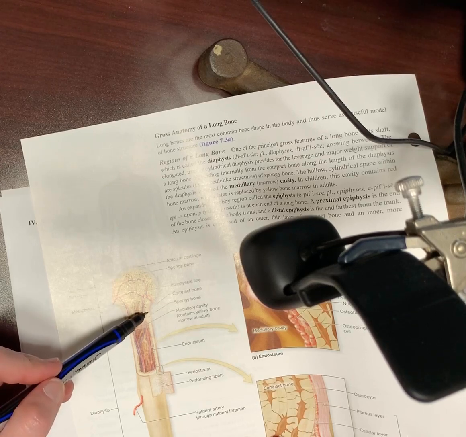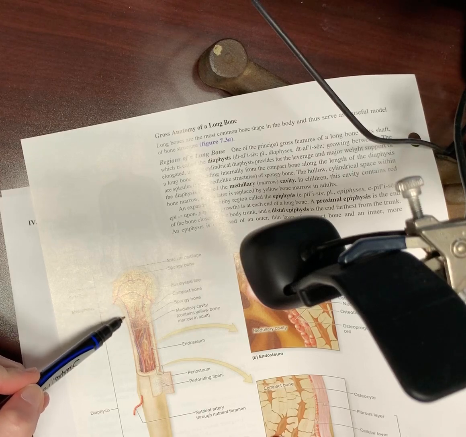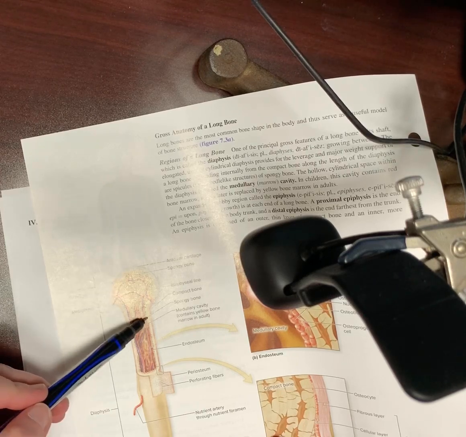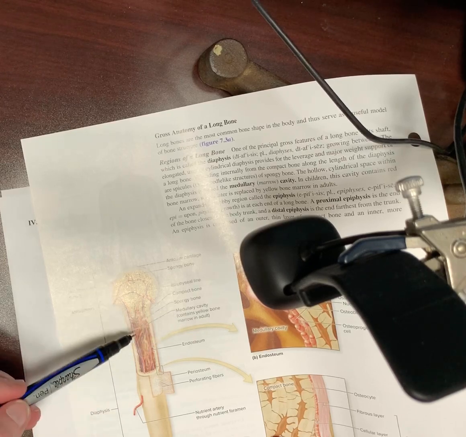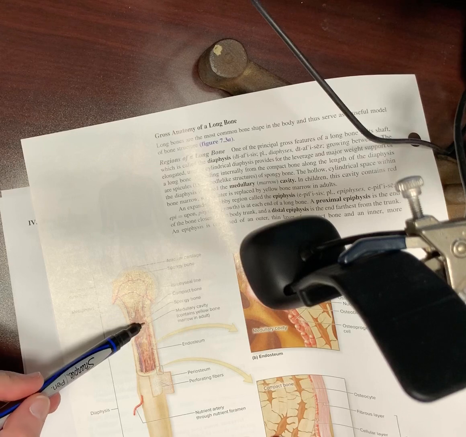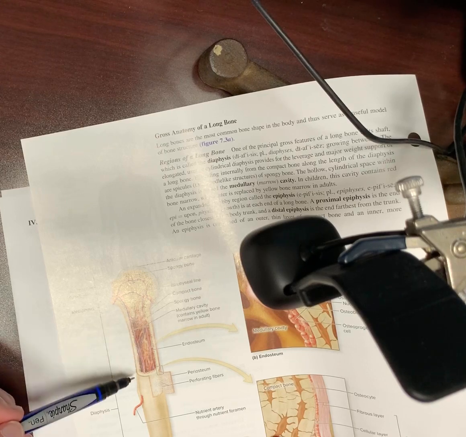The compact bone, that would be this thin layer right around everything. It's very heavy, very dense. There's spongy bone in the middle. Now, the medullary cavity, that would be this open portion of the bone in here, and it's going to have fat, or yellow bone marrow, in the adult.